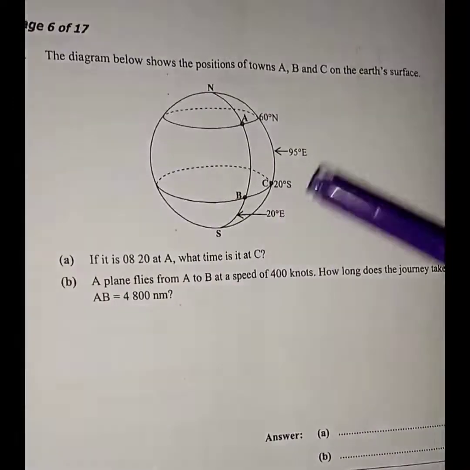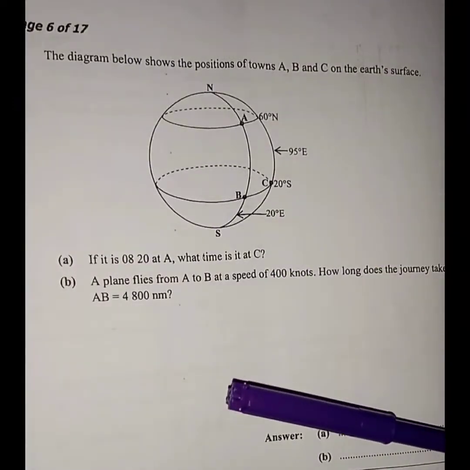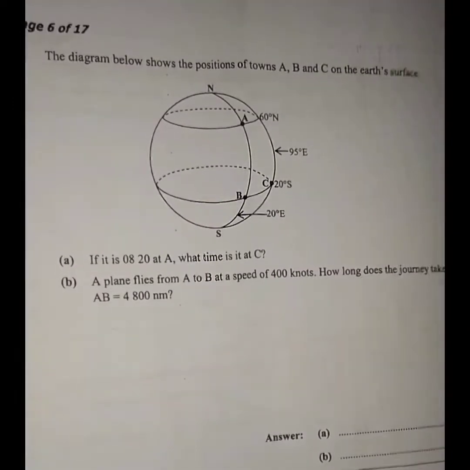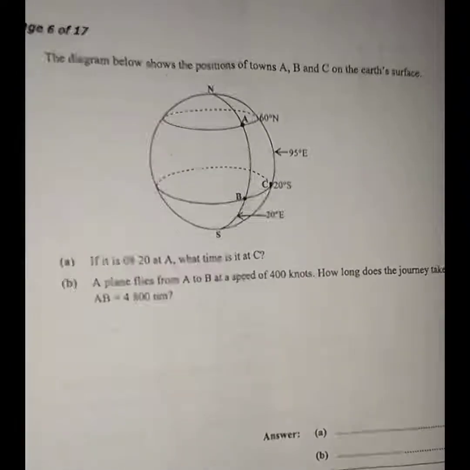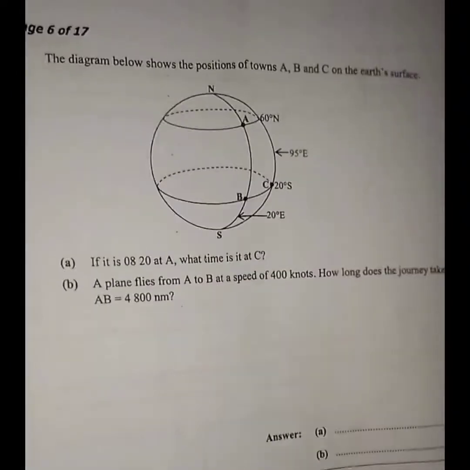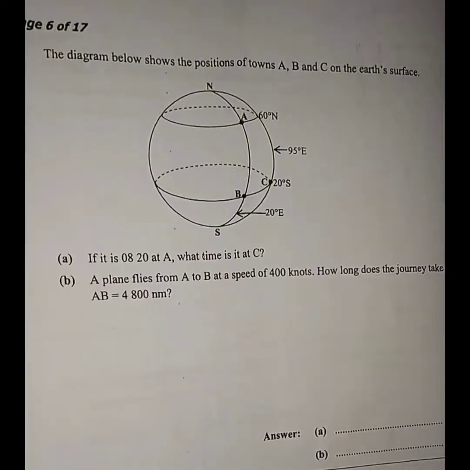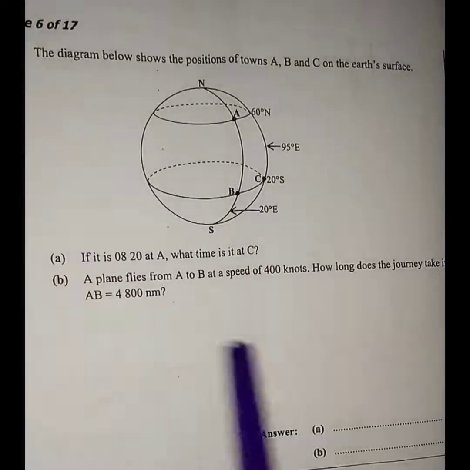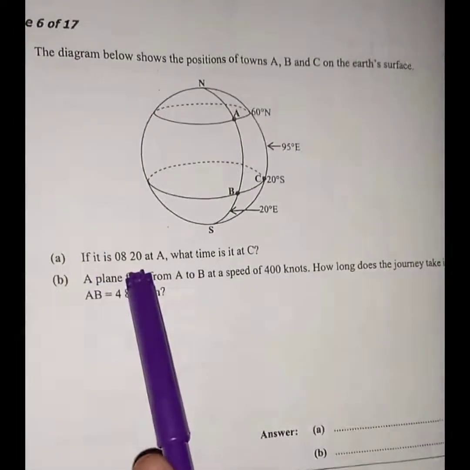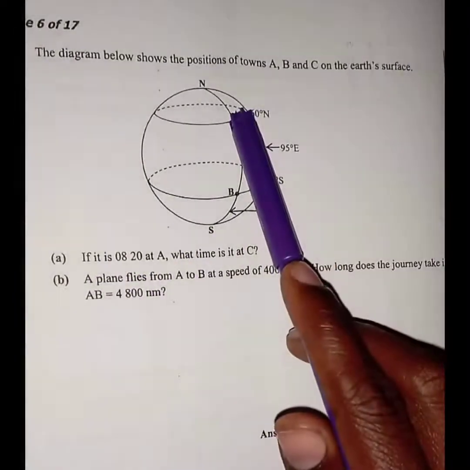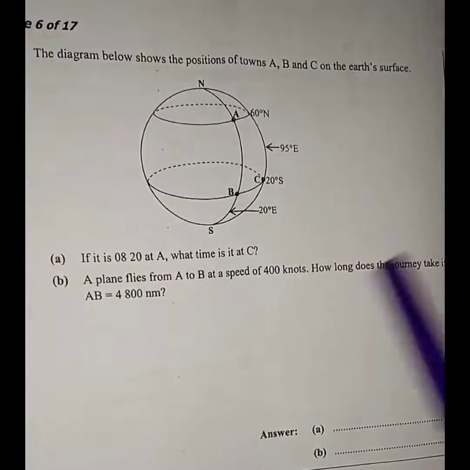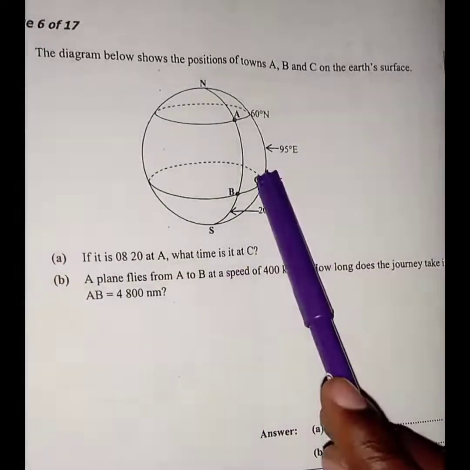latitudes. We already looked at such examples on Earth geometry. This is Earth geometry. So question A: if it is 0820 at A, what time is it at C?